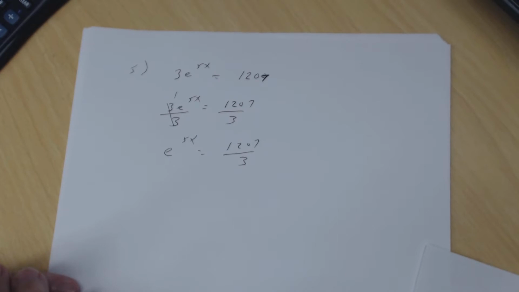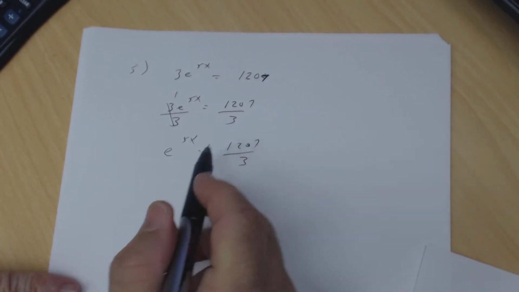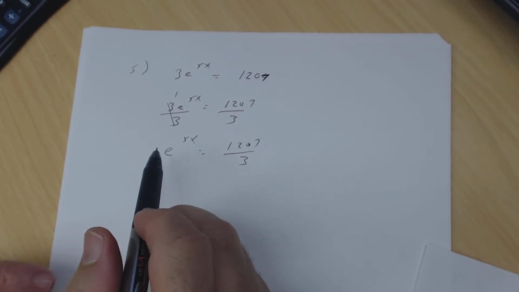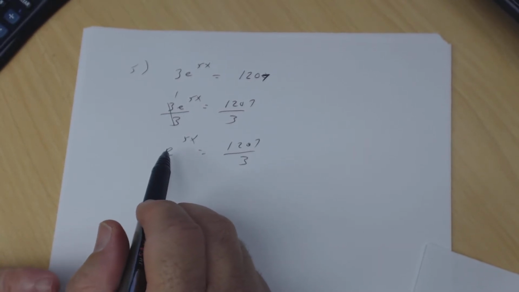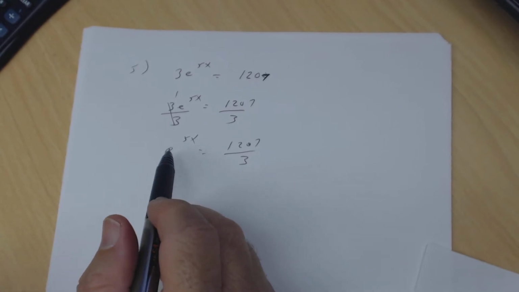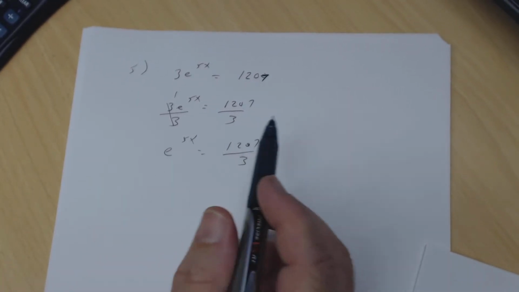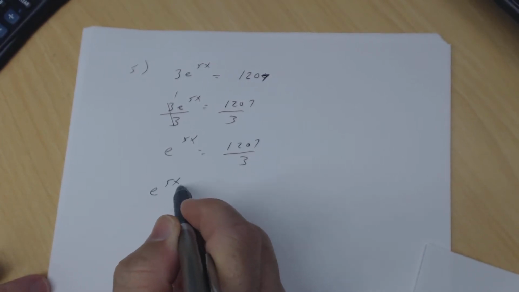Okay? Now I've got to somehow take this exponent and rewrite it. So I've got to take the log of both sides. Now the base is e, so remember the base is e. It is preferable to take the natural log of both sides. So I'm going to go ahead and rewrite this.